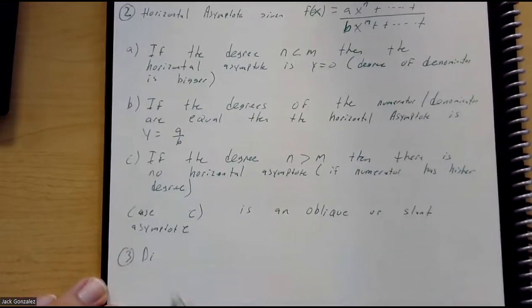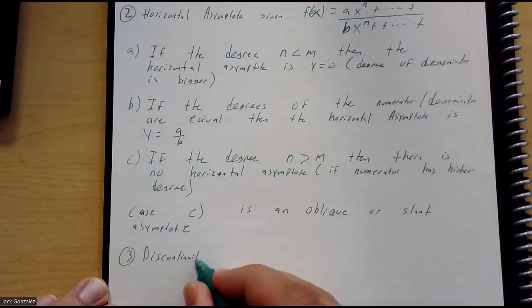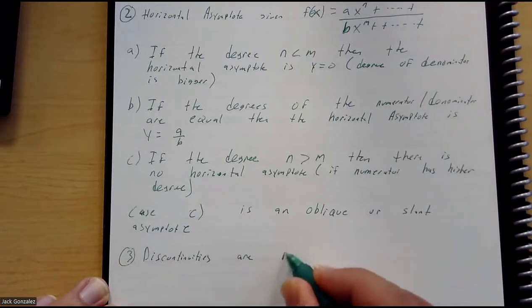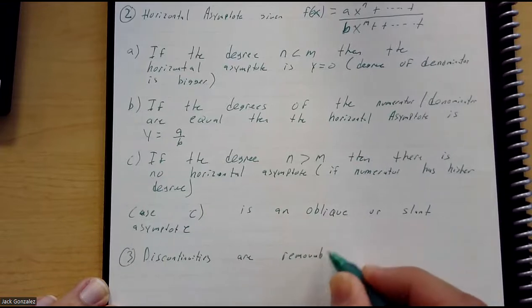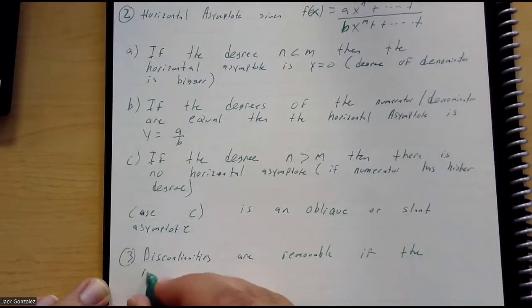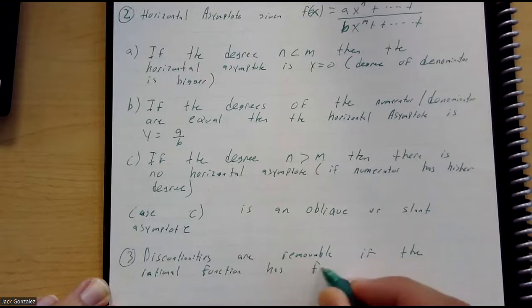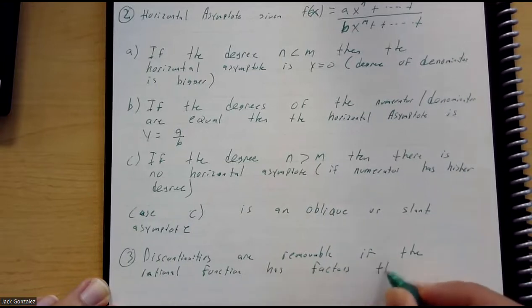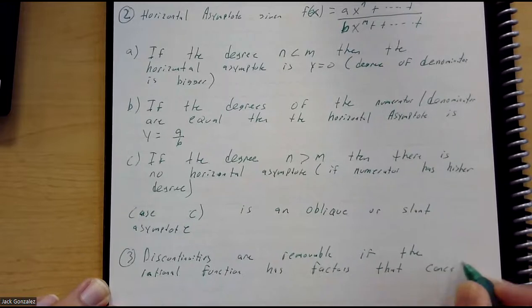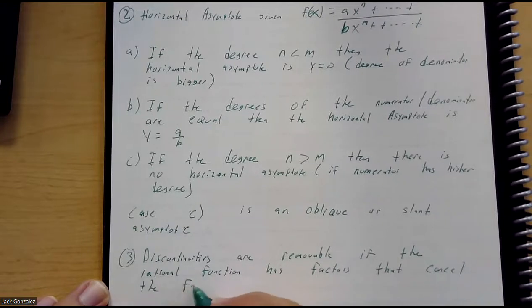Write one more note here. Discontinuities are removable if the rational function has factors that cancel the factor in the denominator.